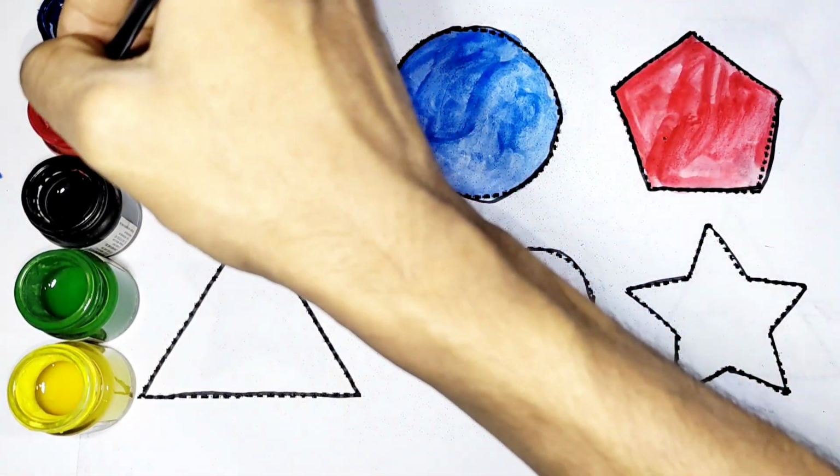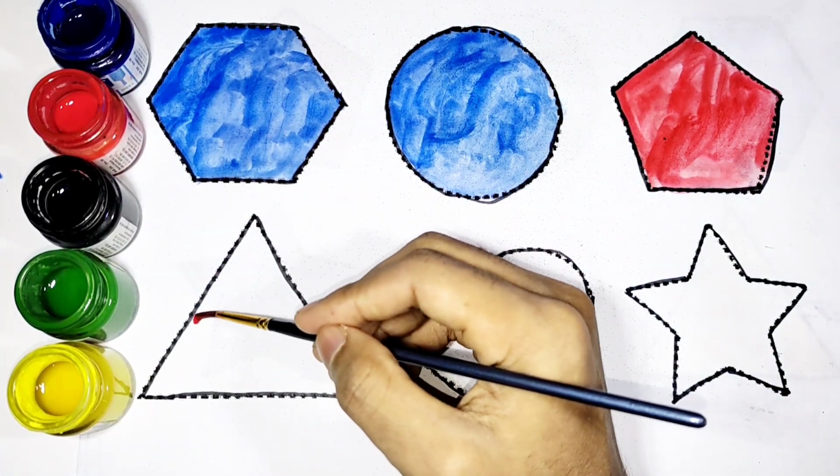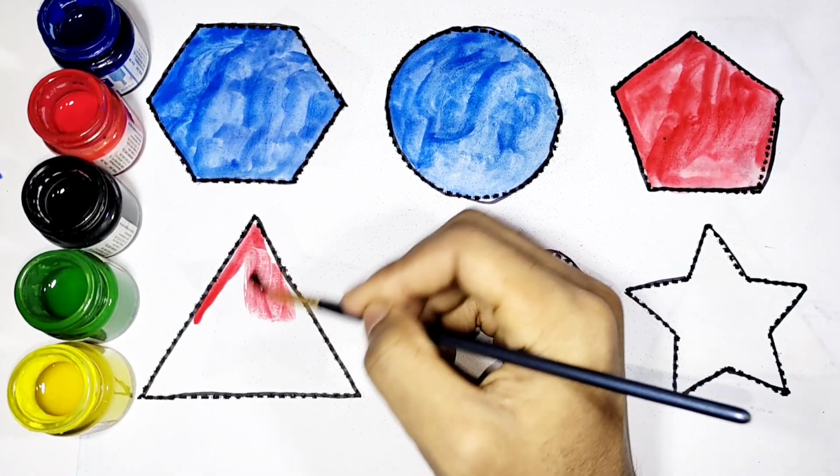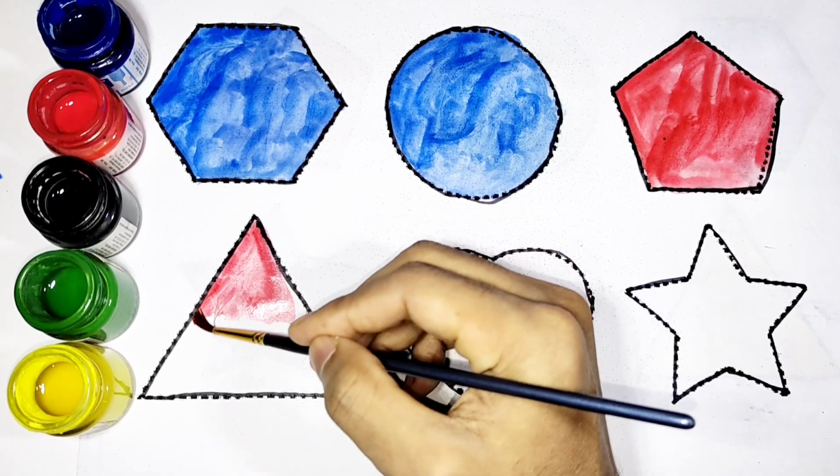Kids, the next one is triangle. Shape of triangle. We are again using the color red.